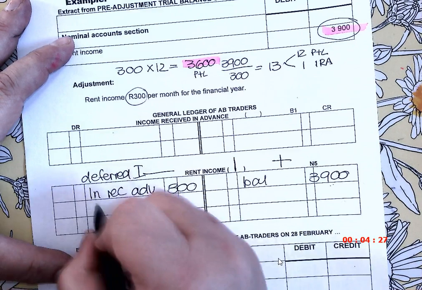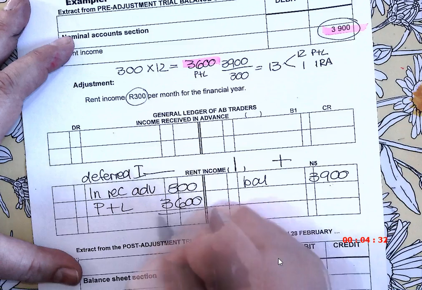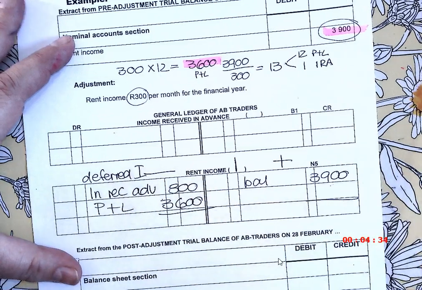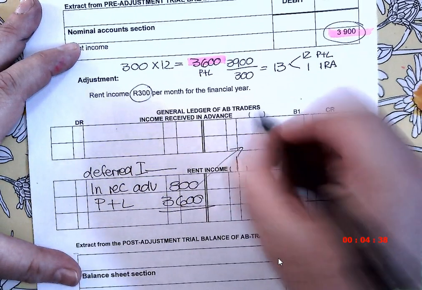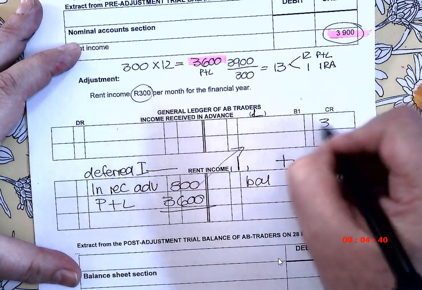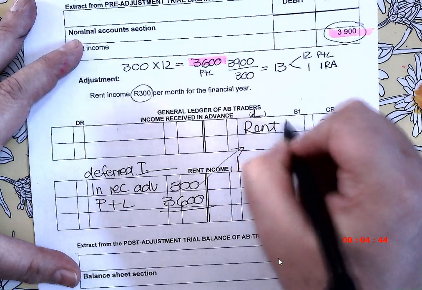Okay, and now I see my profit and loss is 3,600, which is my real income that I've earned this year. So the 300 goes to income received in advance, which is a liability.